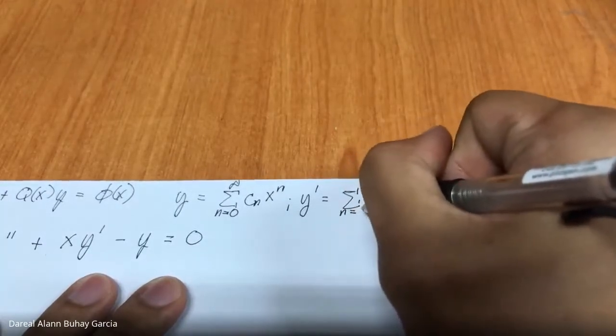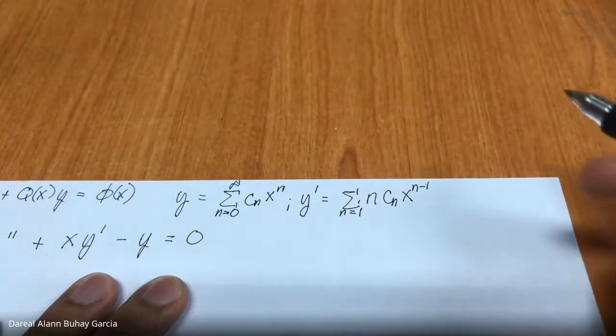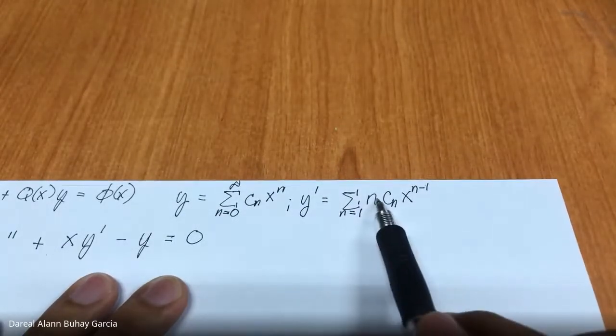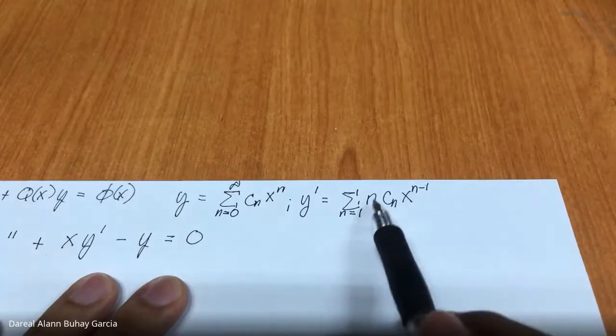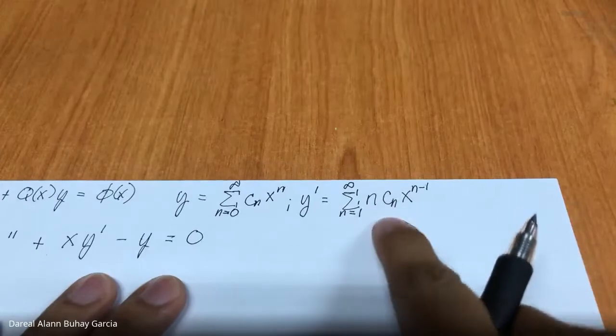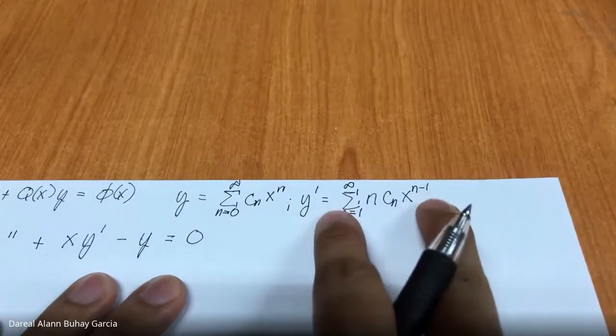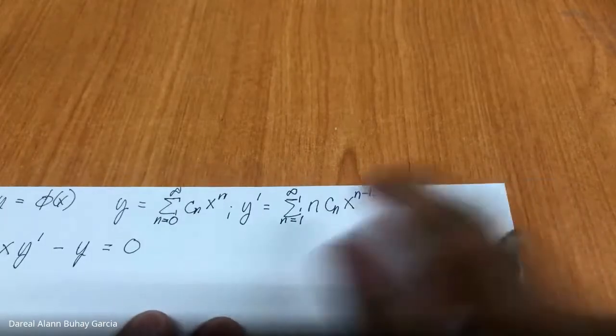But now, the index of our summation will start at 1, okay? Not 0, because at 0 the term vanishes. There is no such function starting from 0.